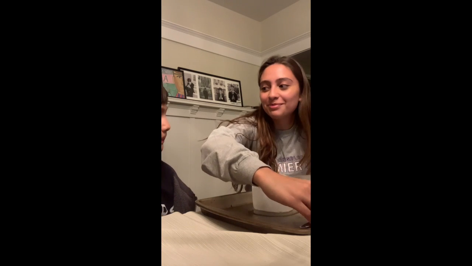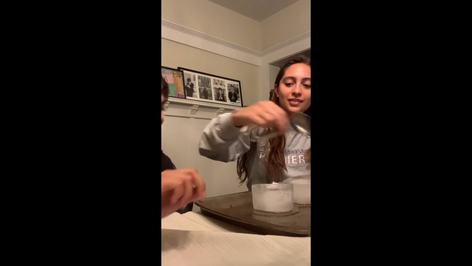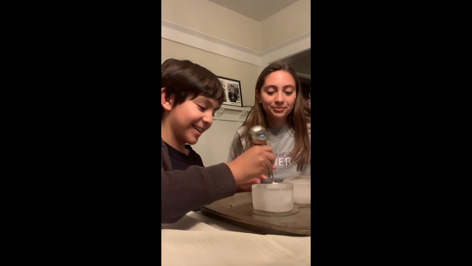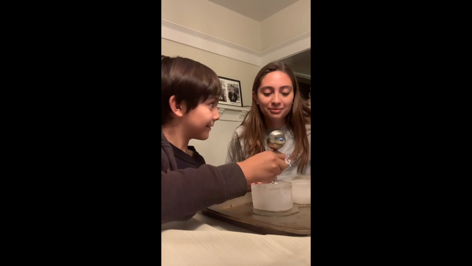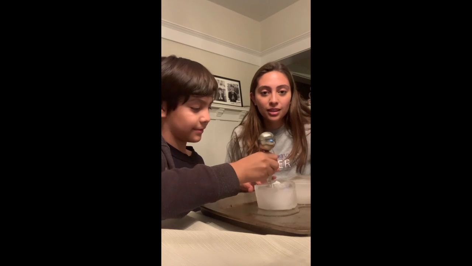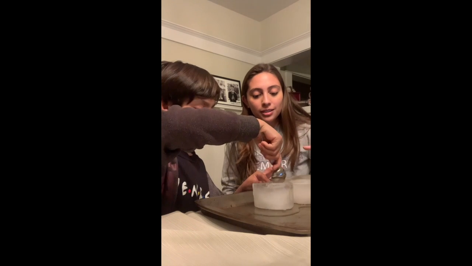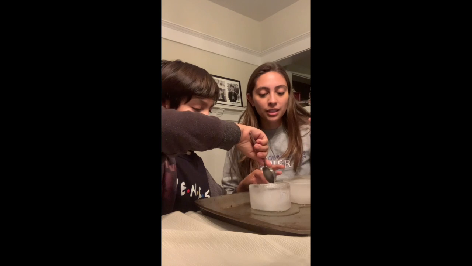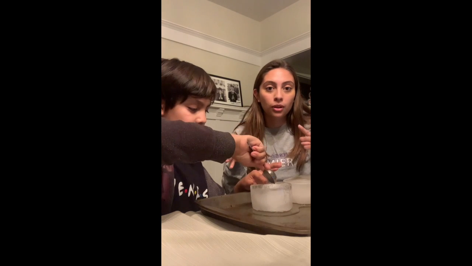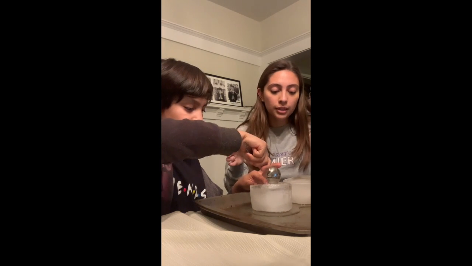Would you like me to help? Do you want to try? Yes. I think I can do it. The ice block is now moving really easily and not stuck because there's a puddle of water underneath it.